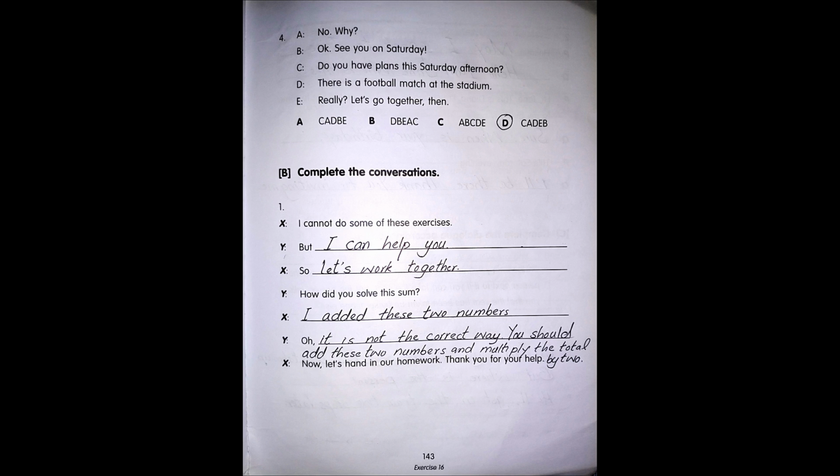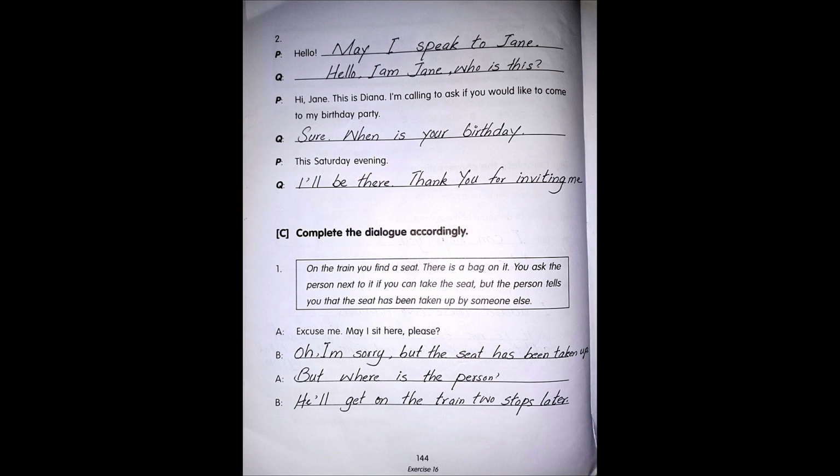I cannot do some of these exercises. Why? But I can help you. So let's work together. How did you solve this sum? I added these two numbers. Oh, it is not the correct way. You should add these two numbers and multiply the total by 2. Now let's hand in our homework. Thank you for your help.